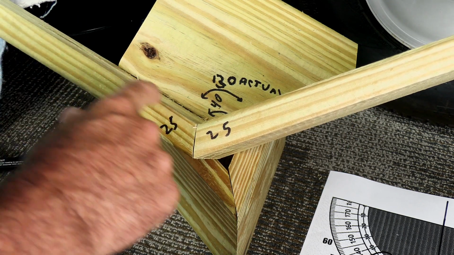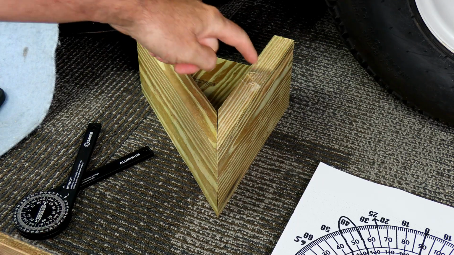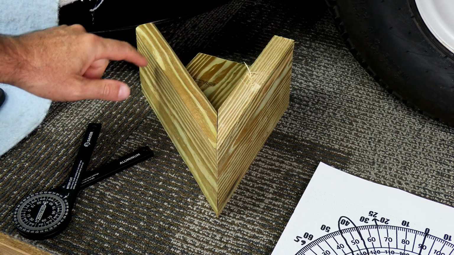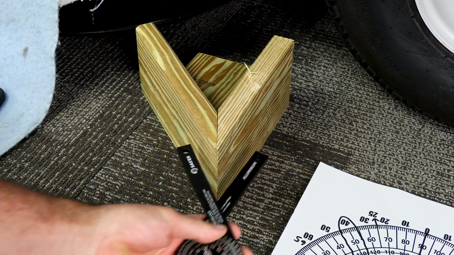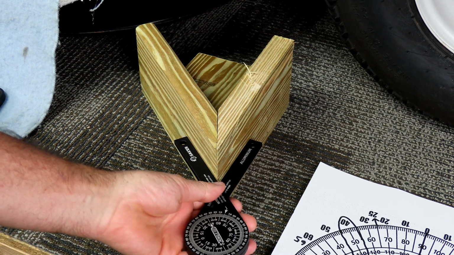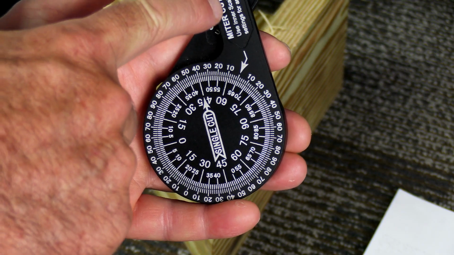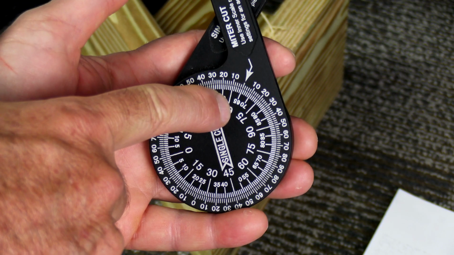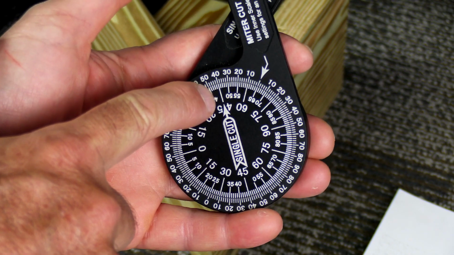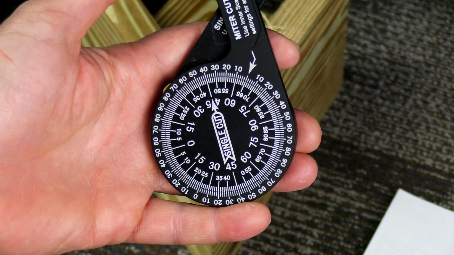All right, so let's get on to our acute angles. Okay, so here we have another wall. Now this one is an acute angle, less than 90 degrees. I've already set up my angle finder to match the wall, and look what we have here. All right, now this is showing our miter cut is 65 degrees, and our single cut is still 40 degrees.